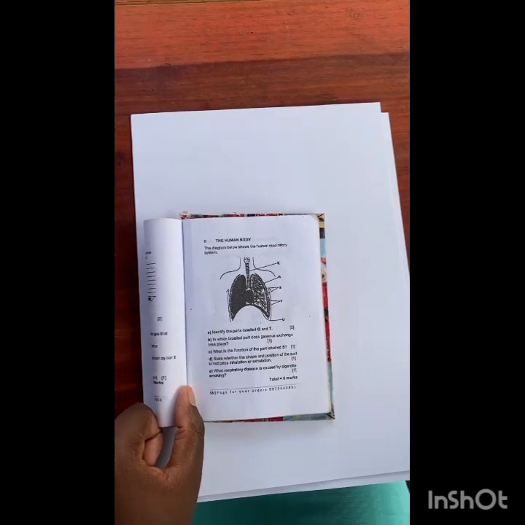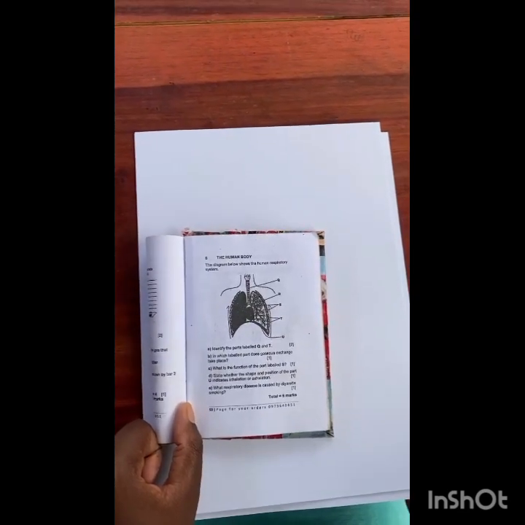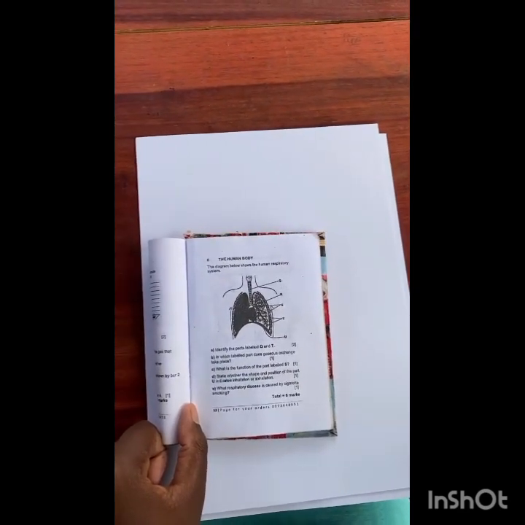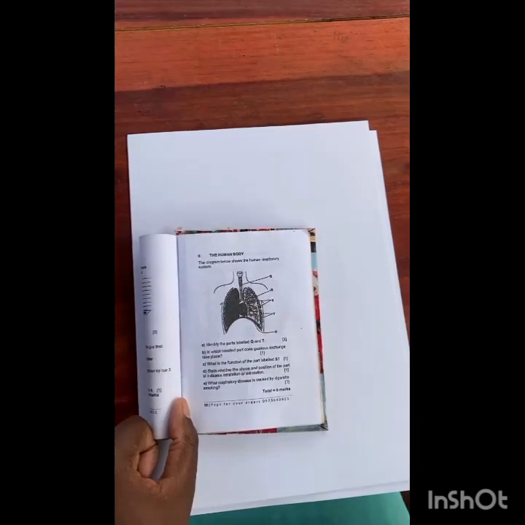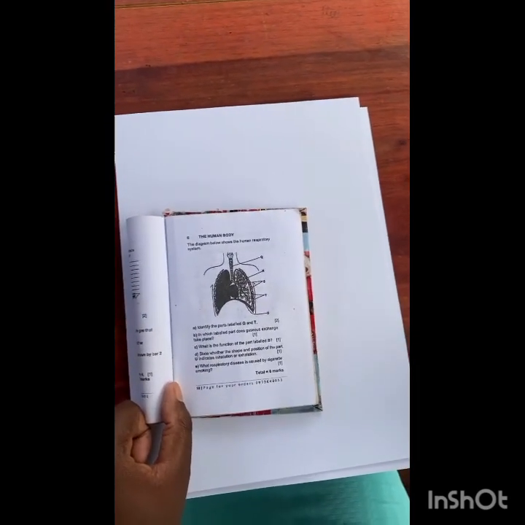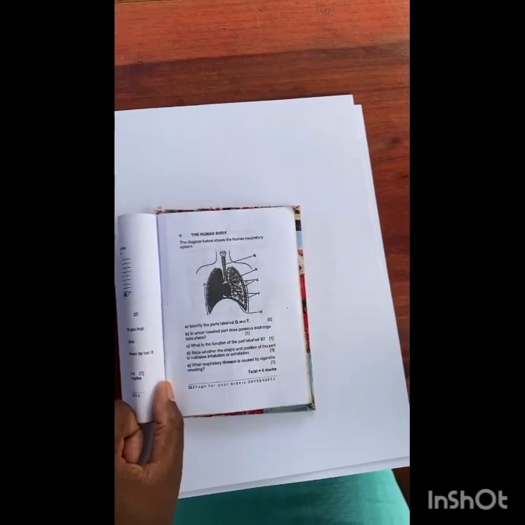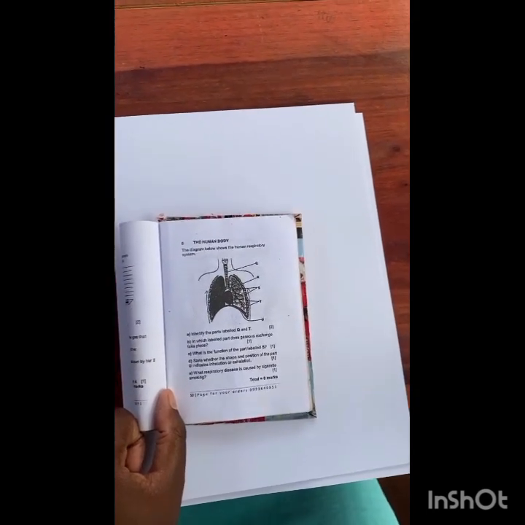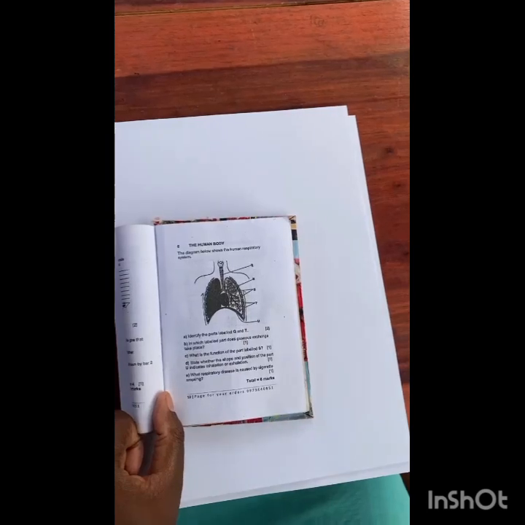Tutor Namonga here, and today we'll continue with our 2020 science internal for grade 9s. In Part 1 we did questions 1 up to 5, so here we'll do questions 6 up to 10. Question 6 is on the human body.